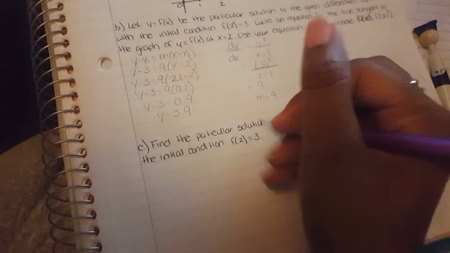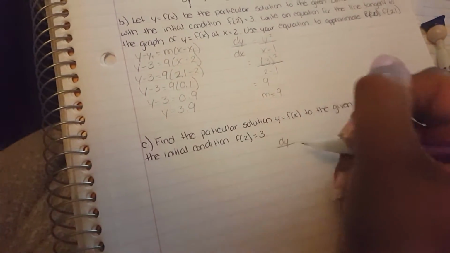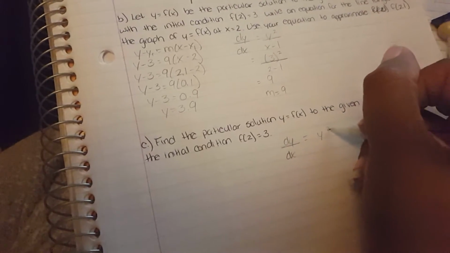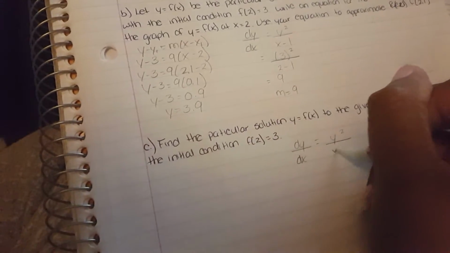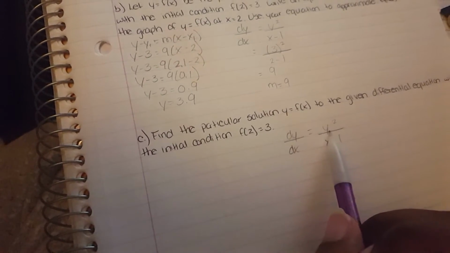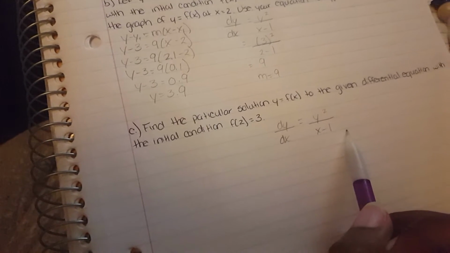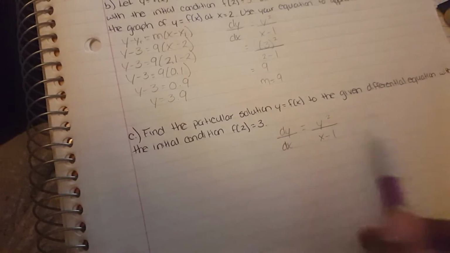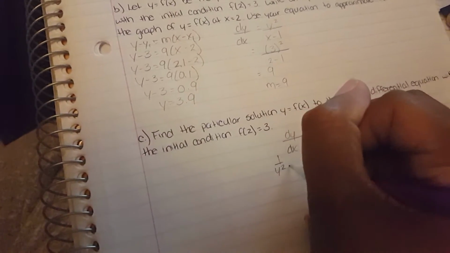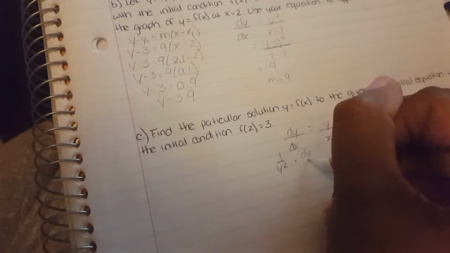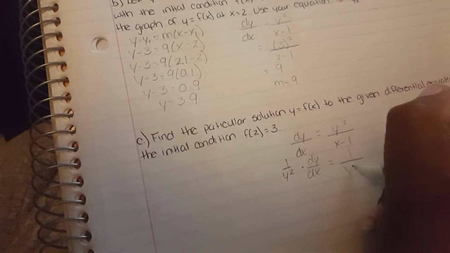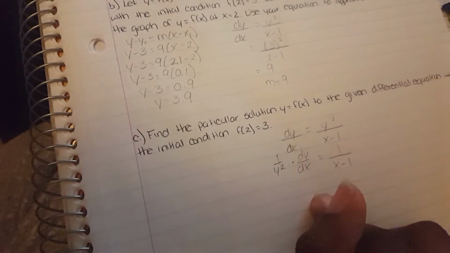So this would be an example of us separating a differential equation. Since we're separating, we have to get y on one side and x on the other. So in order to do this, we will multiply by 1 over y squared times dy over dx, and that will give us 1 over x minus 1.